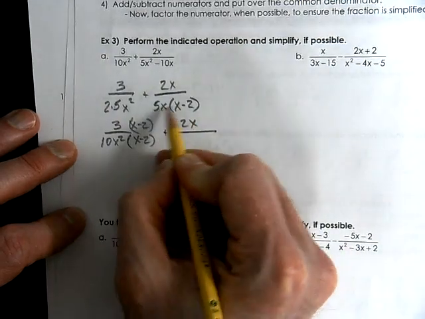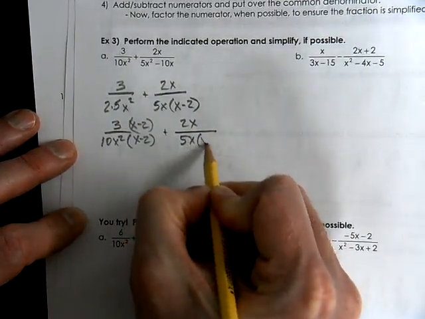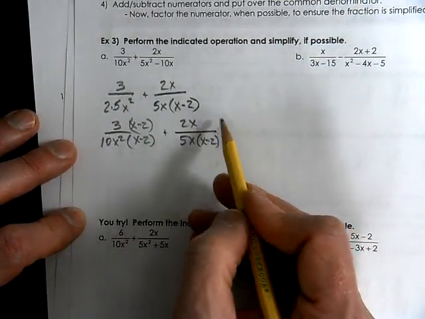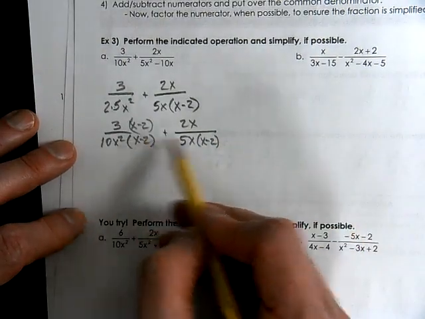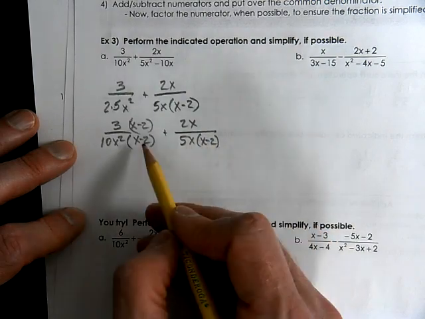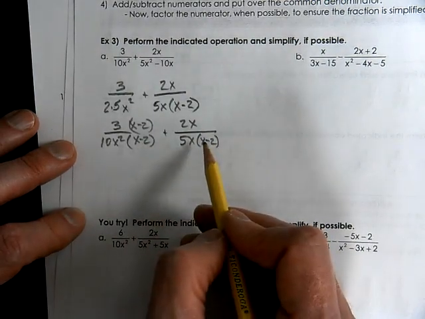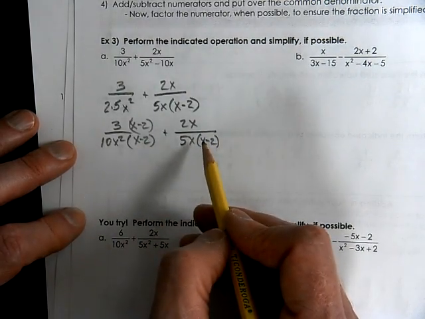This is 2x, 5x, x minus 2. What else do I need to include on this side to make them exactly the same? What is this missing? We talked about it earlier.